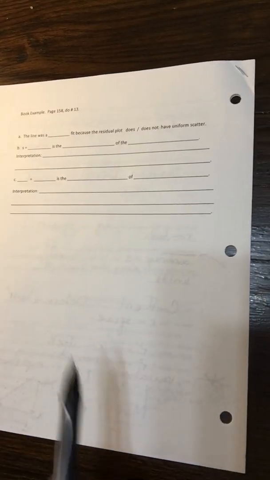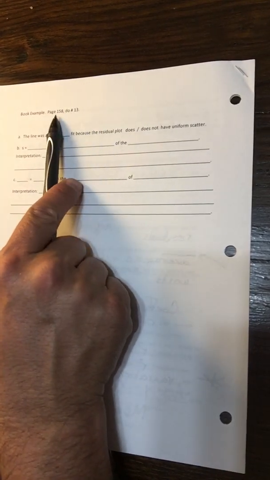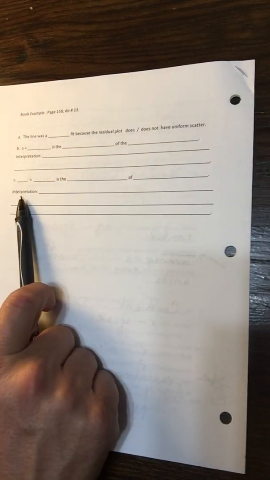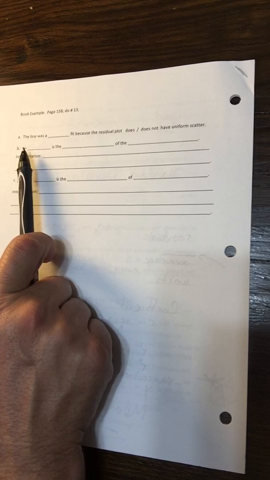So I'm going to go to the next page here, the last page, and you guys can see what I'm getting into. I want you to go to your book and do number 13 on page 158. You've got two interpretations to try. You've got to find s. Let's see how well you do with this, and then I'll give you your homework.